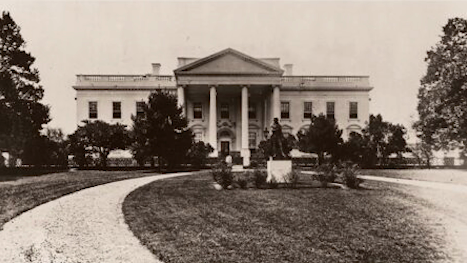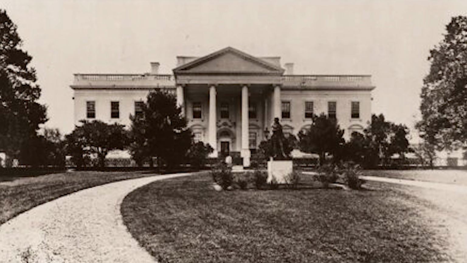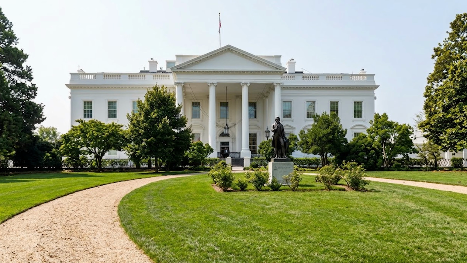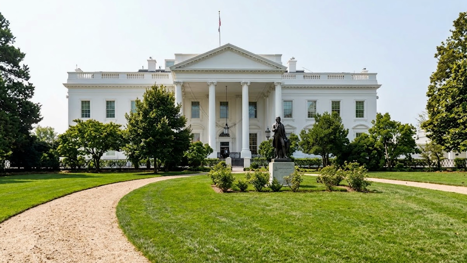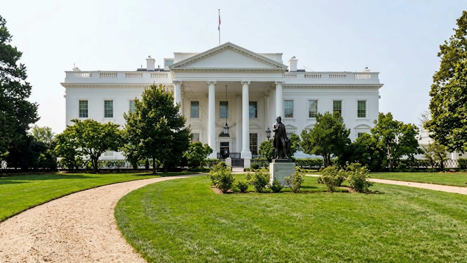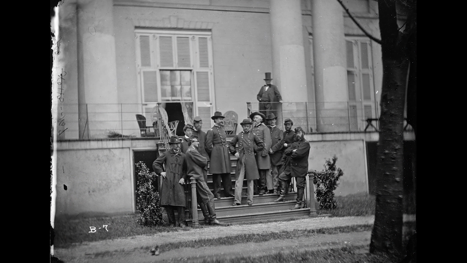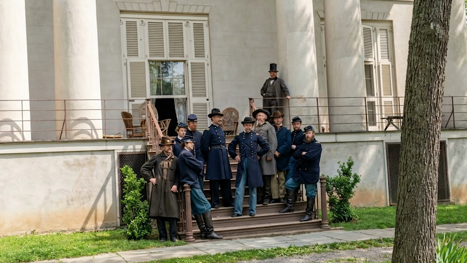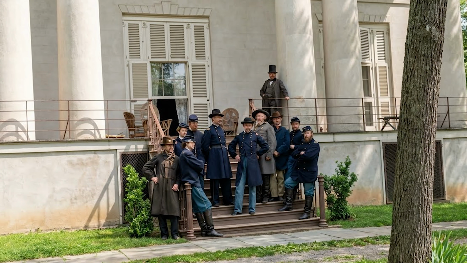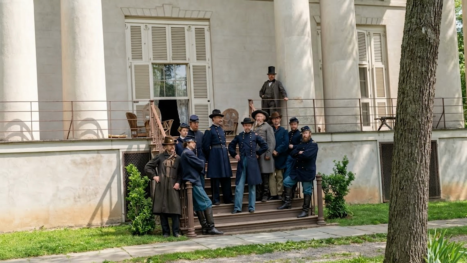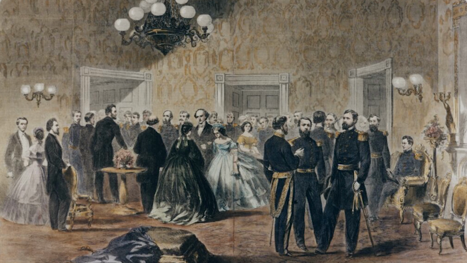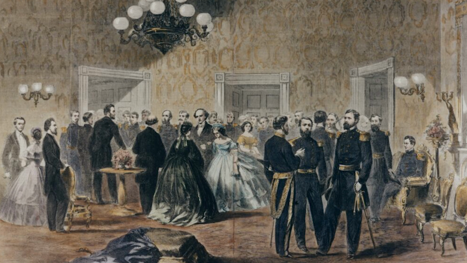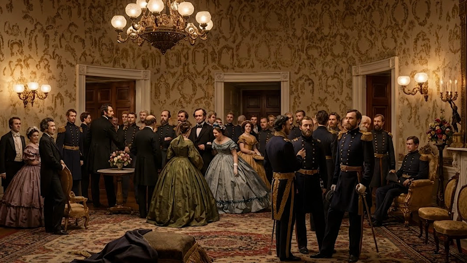This is the White House on January 1st, 1863. President Lincoln is signing the Emancipation Proclamation, surrounded by his cabinet. You're seeing the moment that transformed the war's purpose. Initially, Lincoln had fought to preserve the Union, not to end slavery. He feared that making abolition a war goal would drive border states like Kentucky and Maryland into the Confederacy.